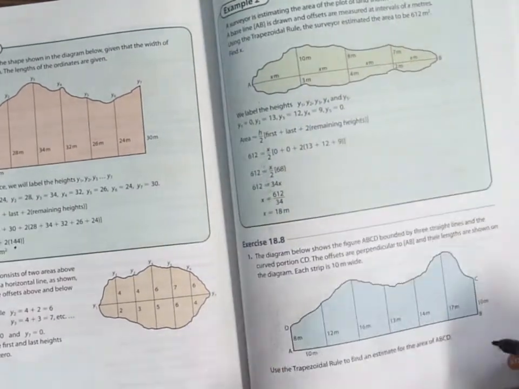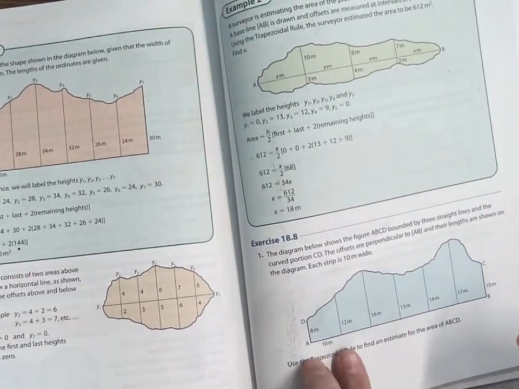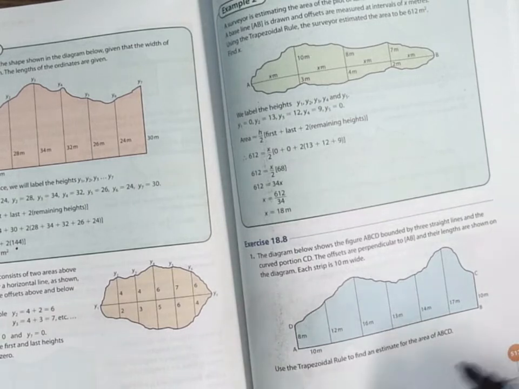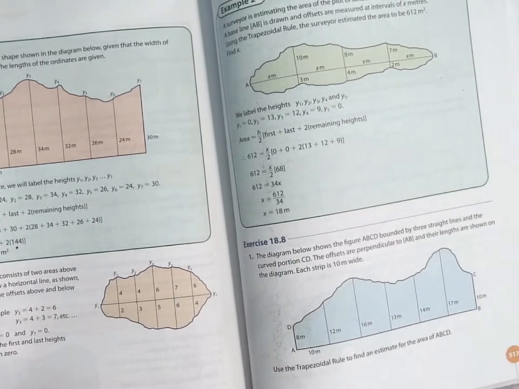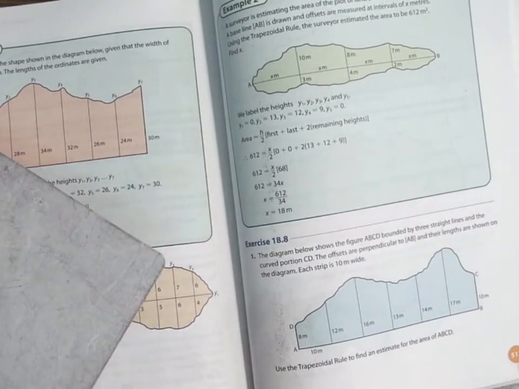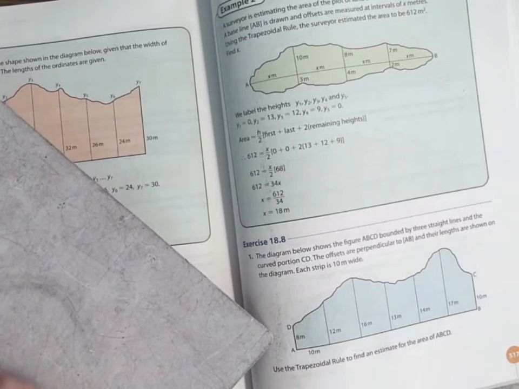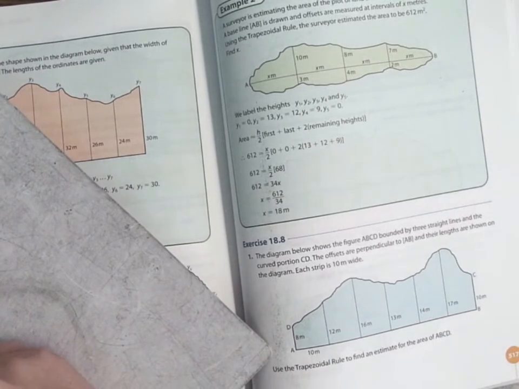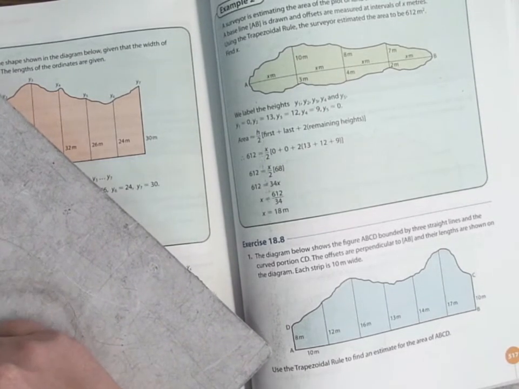Okay, so it's h over 2. H is the width of these sections down here, which is 10. That's 10 over 2 times the first, the measurement of the first. So what's the first measure? 8. What's the last measure? 10. Right, plus twice the rest.